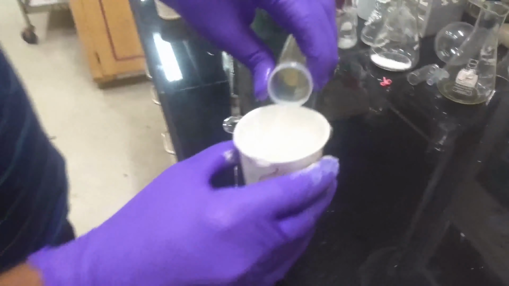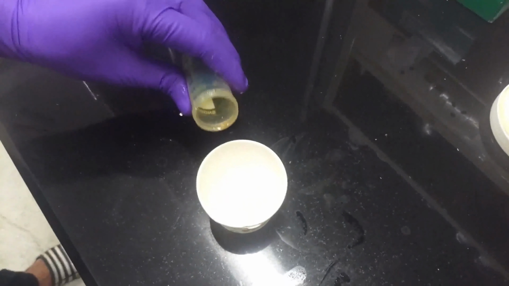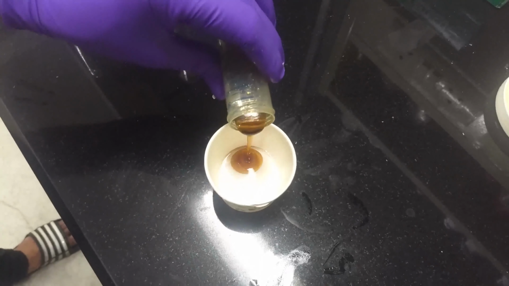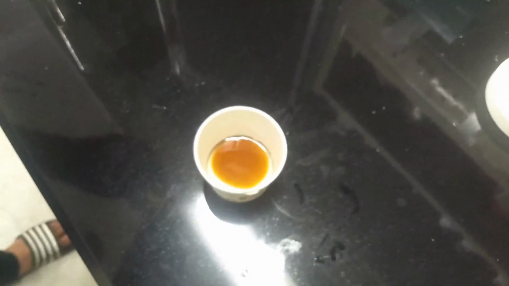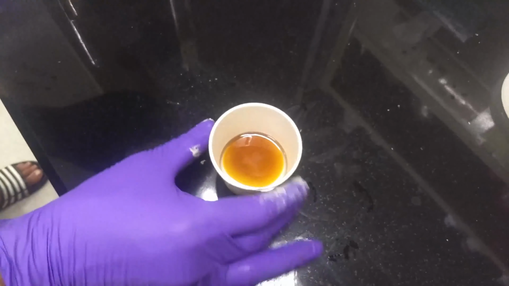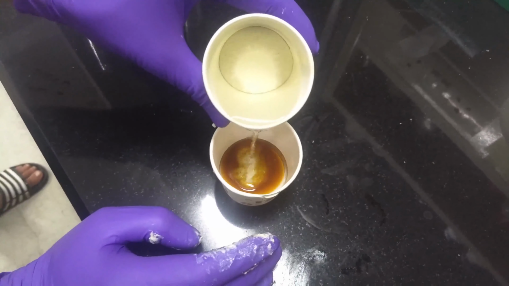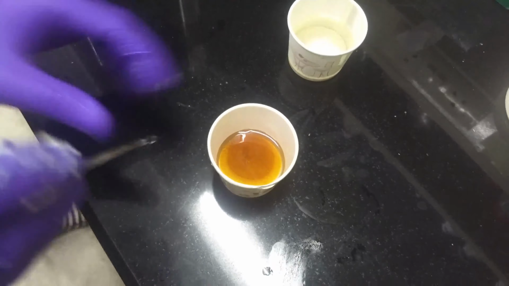Here we are adding the polyol solution, and then we'll add the methyl acrylate. To this, we'll add the chemical which will act as a heat storage system, which stores heat in the form of its latent heat at 25 degrees centigrade.